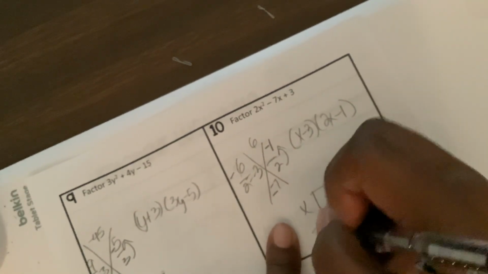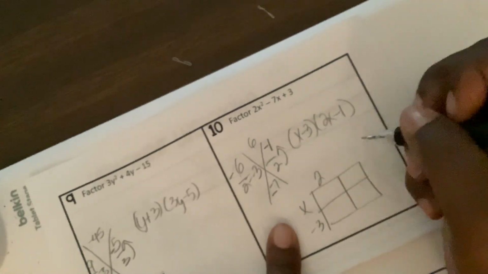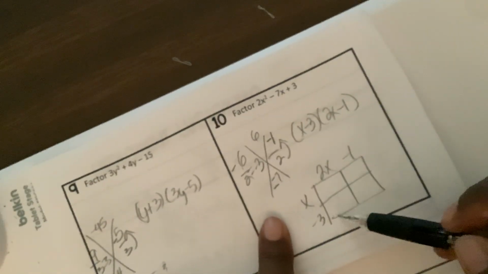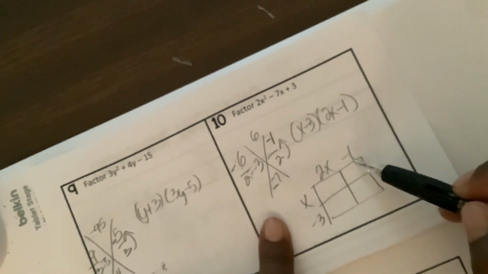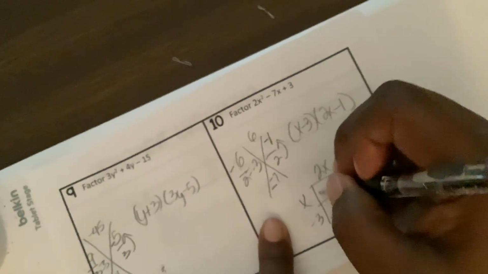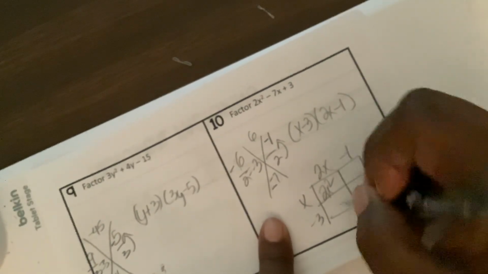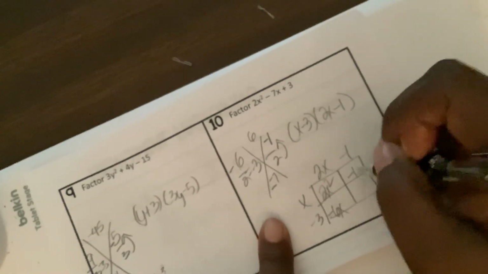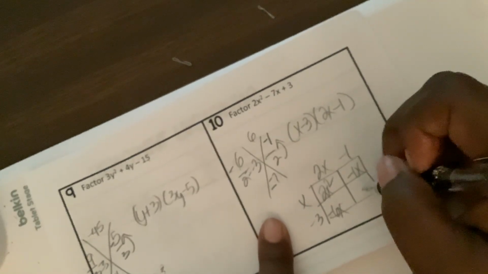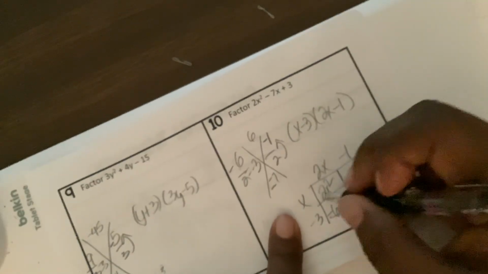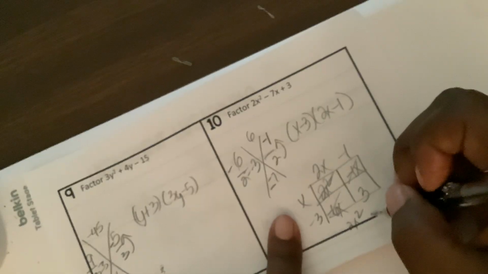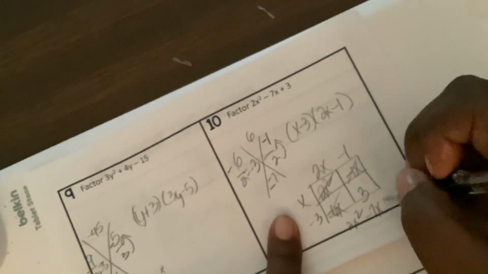Now, let's check our answer. This is one way for you to make sure that your answer is correct. So I put my x and my -3 there, my 2x and my -1 there. So x times 2x is 2x squared. 2x times -3 is -6x. -1 times x is -1x. -3 times -1 is a positive 3. So we got 2x squared, -6x minus 1x is -7x, and then we have the 3. So that's how you check your answers.